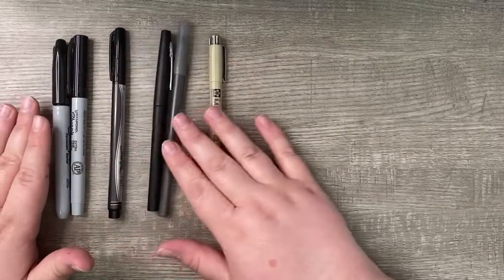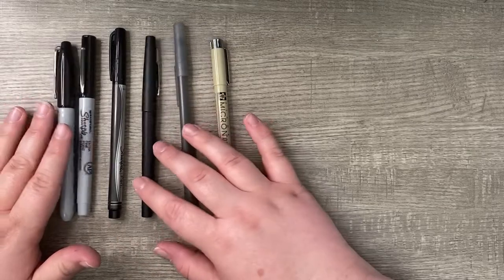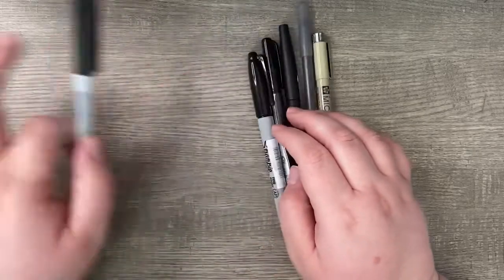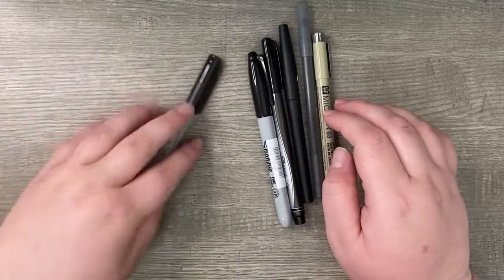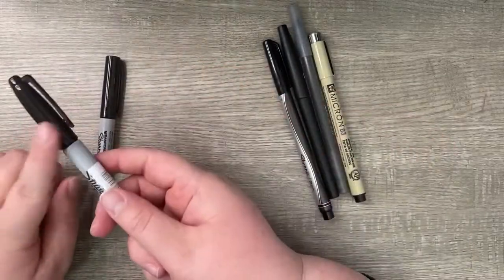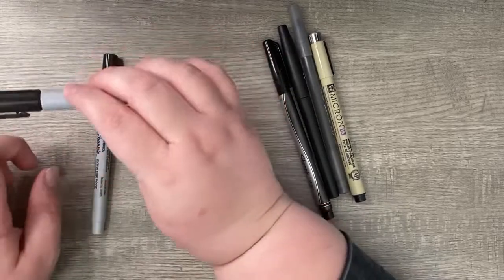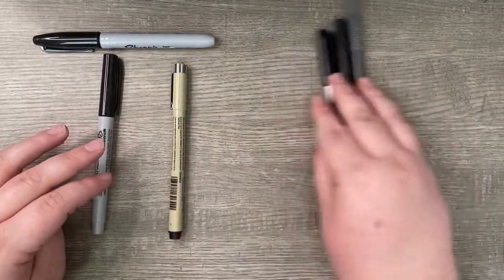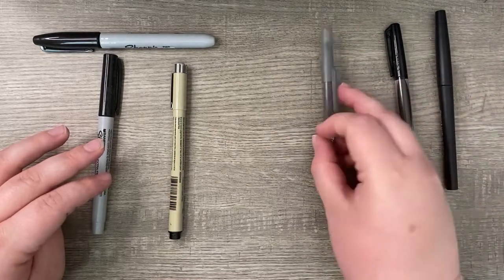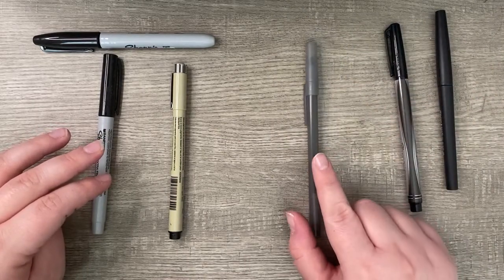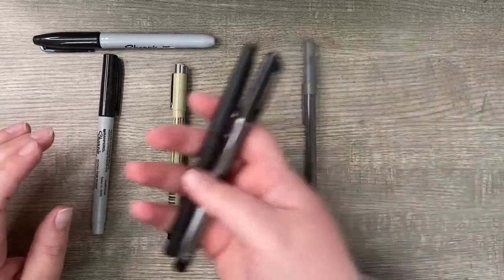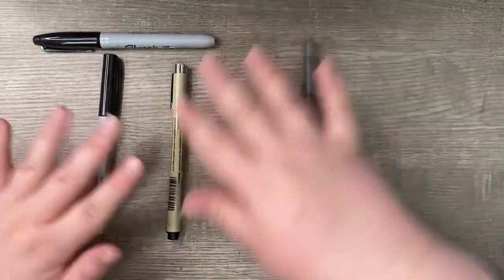For me, let's rank these real fast for my personal favorites. So I personally love the skinny Sharpie. This is my favorite. And then I will go hand in hand with the normal size Sharpie because they can get some thicker lines. My second favorite is the Micron pen. My least favorite is this kind of pen. It's not bad. It's just that I much prefer these. The ink flows a lot better. And these are good, but I like these better.